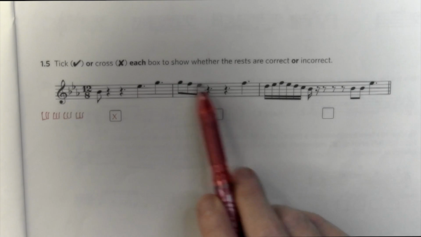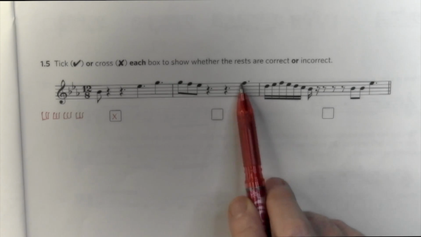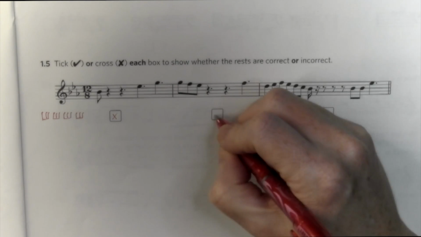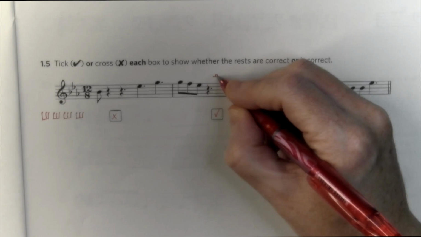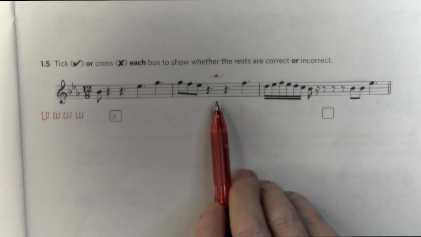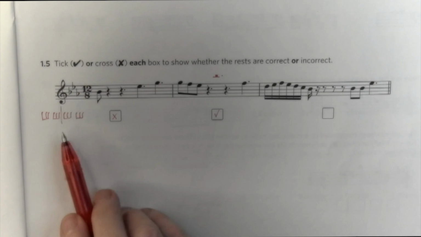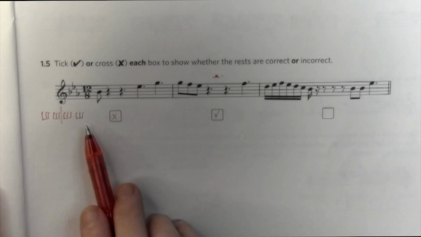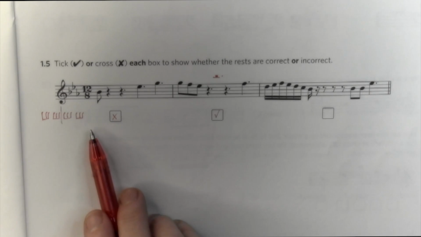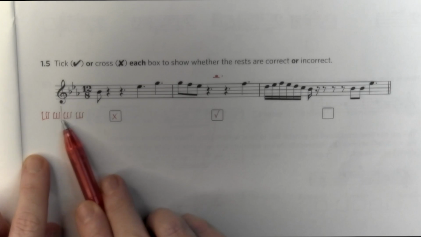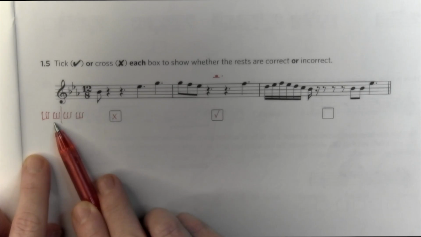1, 2, 3, 1, 2, 3, 1, 2, 3, 1, 2, 3. Correct. Why can't we do this? Dotted minim, rest, because we need to see the half of the bar. So we must have one group here, one group here. 2 and 3 can't be merged.